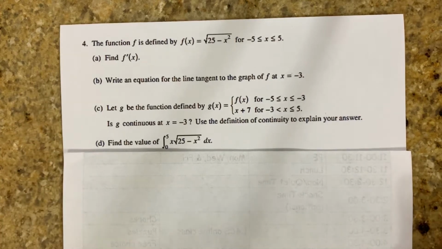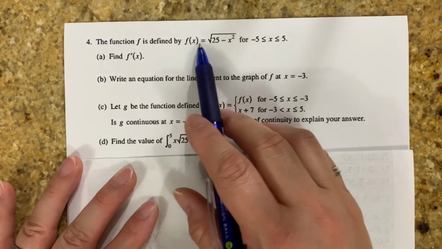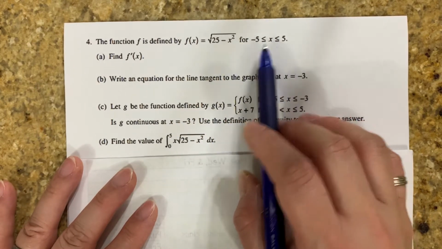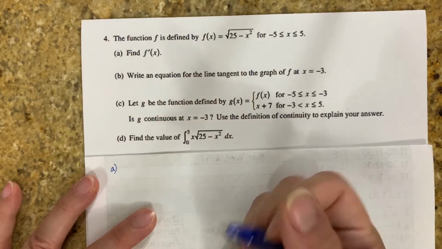This is 2012 FRQ number 4 in the non-calculator function. The function f is defined by f of x equals square root of 25 minus x squared for negative 5 to 5. Find f prime of x. Okay, so this one's very straightforward, just looking for the derivative.